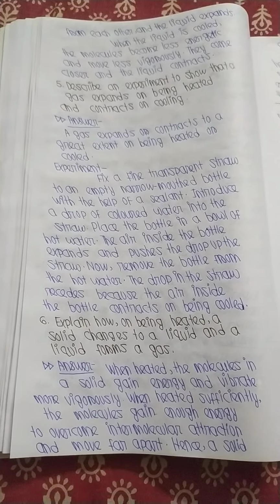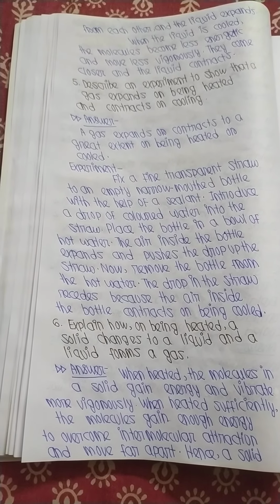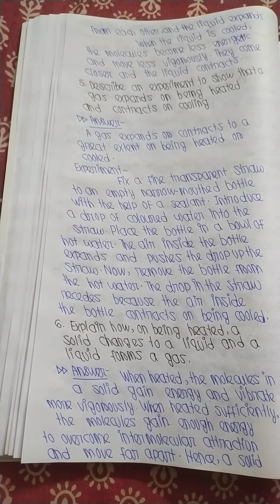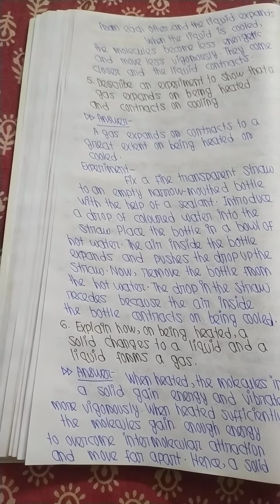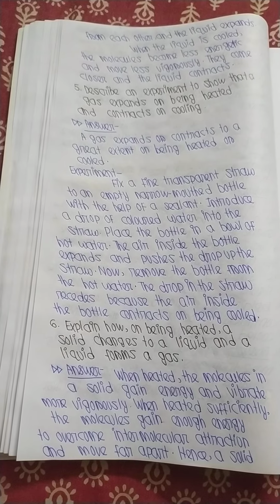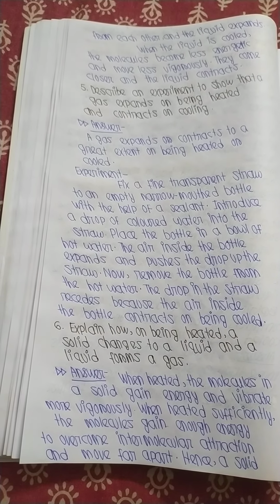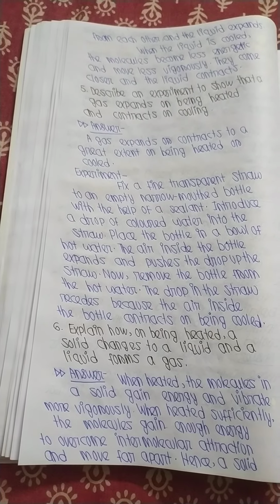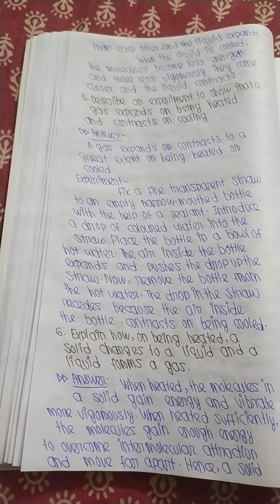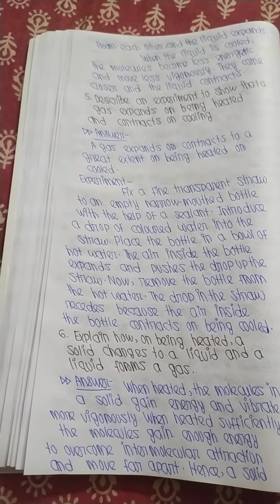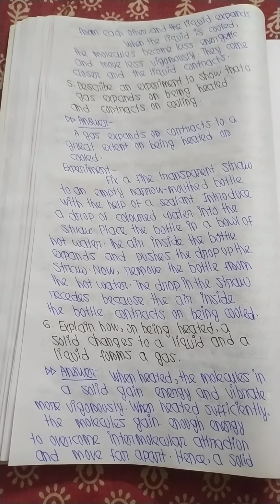Now question 6. Explain how on being heated a solid changes to a liquid and a liquid forms a gas. Answer. When heated, the molecules in a solid gain energy and vibrate more vigorously. When heated sufficiently, the molecules gain enough energy to overcome intermolecular attraction and move far apart.